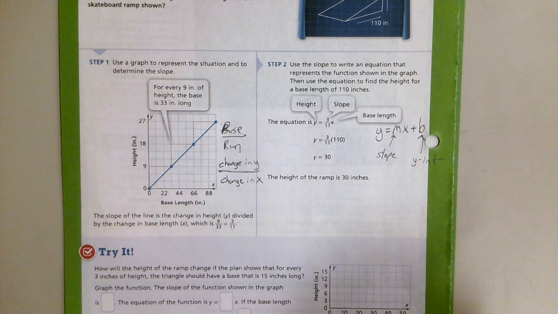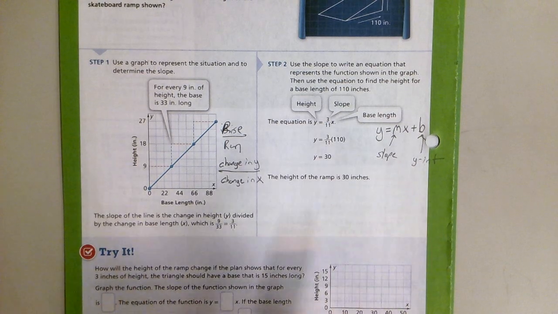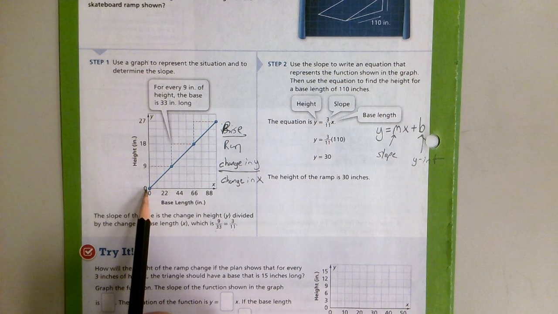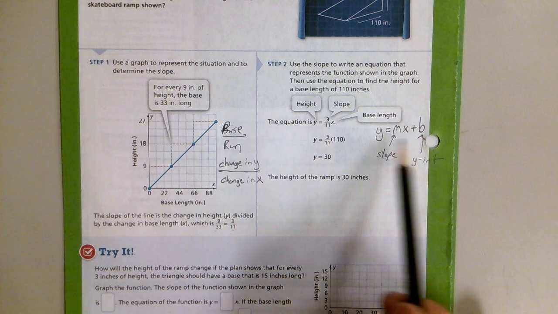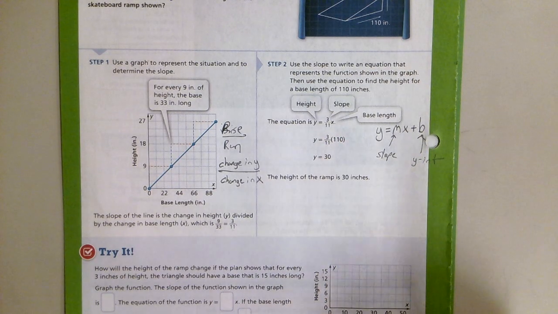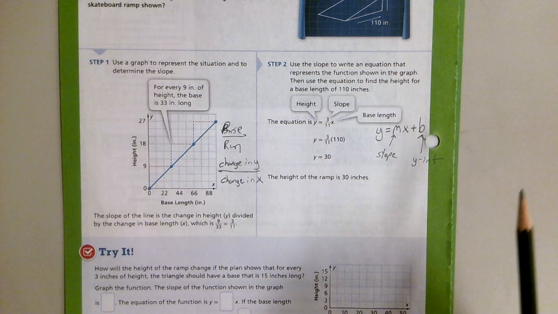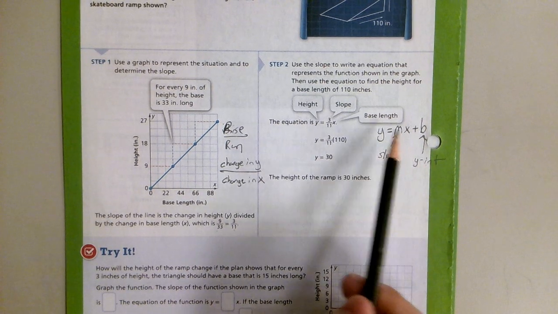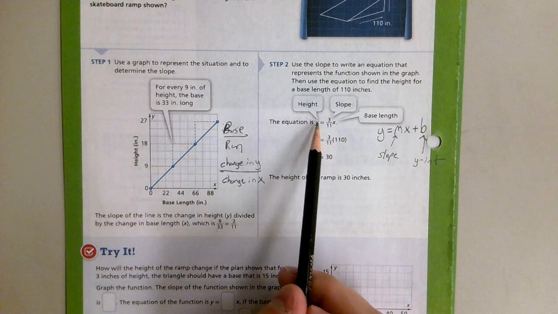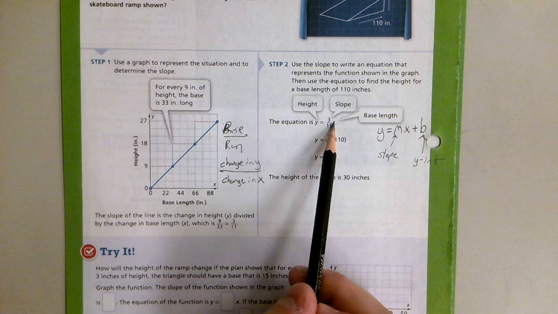On this one, our plus b, our y-intercept, well, it crosses at 0. So we're not going to have a y-intercept. We don't write plus 0 at the end because adding 0 doesn't change anything. So all we're going to do is take our slope and plug it in where m is. So that's why the equation is y equals 3 over 11x.